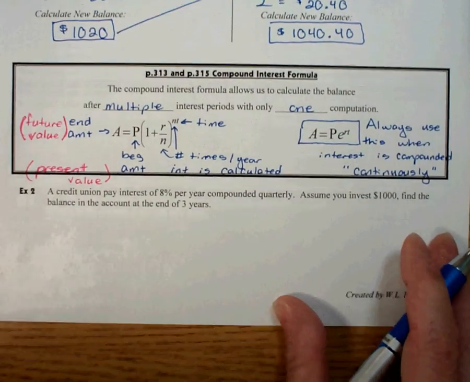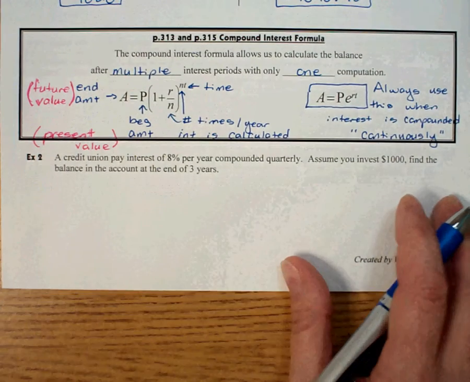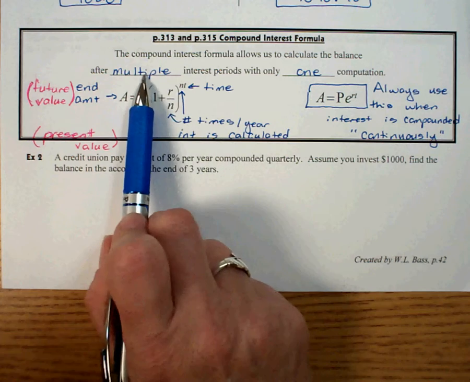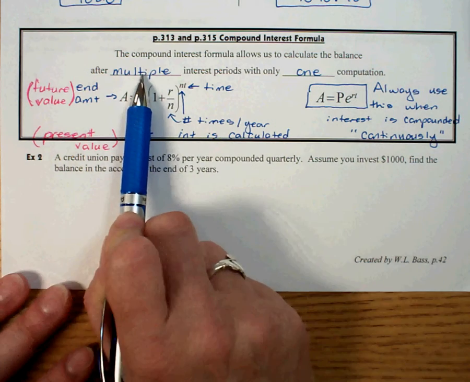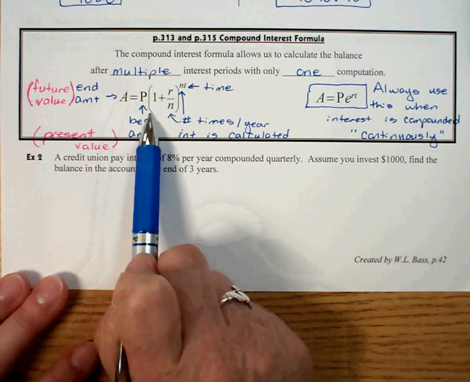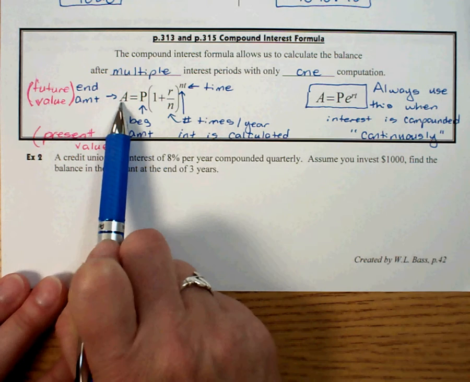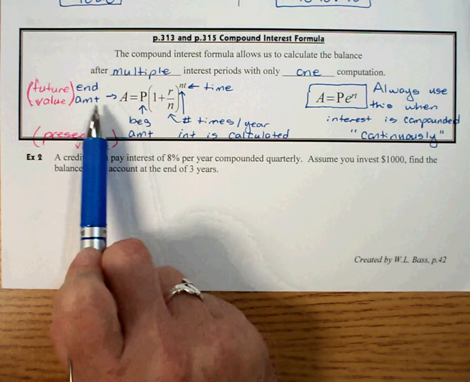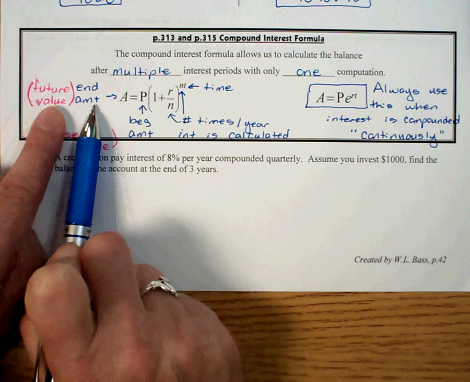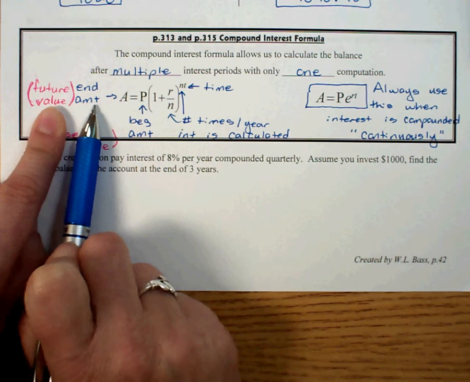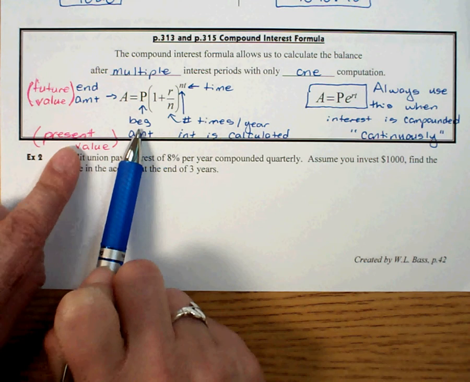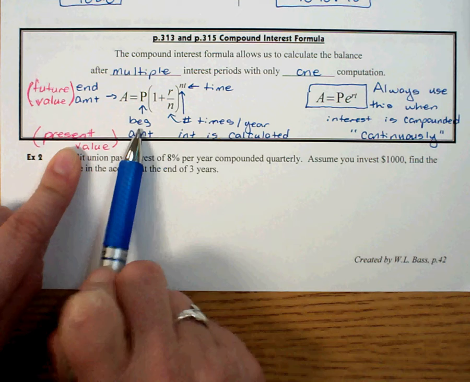So mathematicians have developed more advanced formulas to calculate interest just a single time that would cover multiple interest periods. Again, this formula will not be provided for you. The left-hand side, the A, stands for our ending amount, often referred to as the future value. P is our beginning amount, as I said earlier, often referred to as our present value.